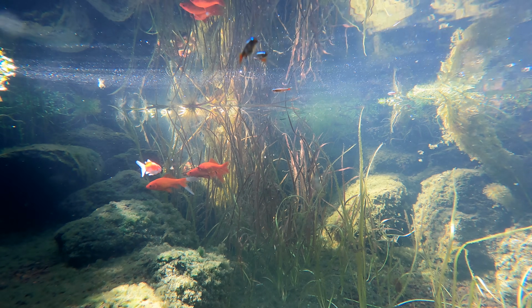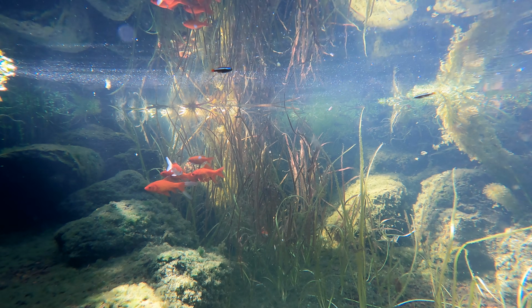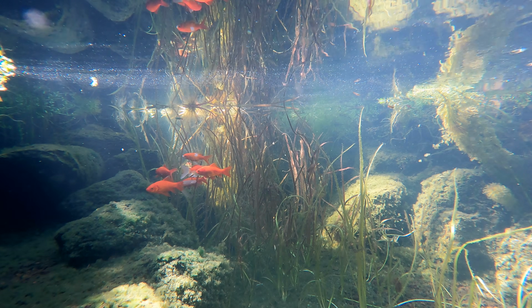So most healthy ponds are going to show a little film from time to time. The goal isn't perfection, it's balance.